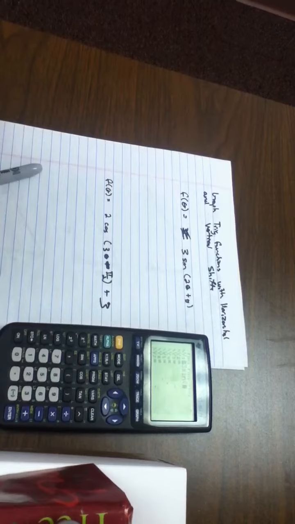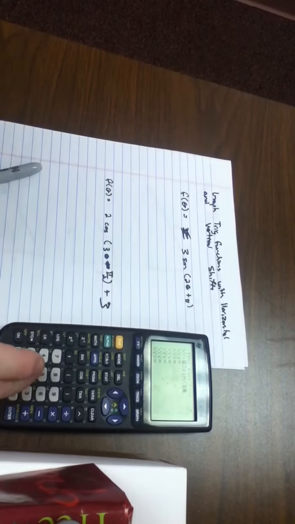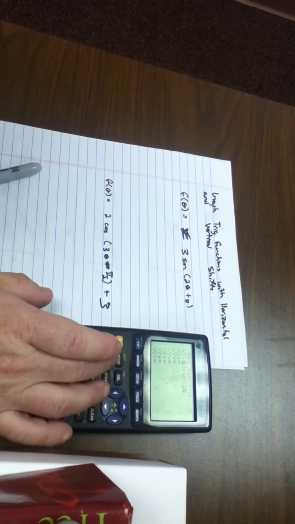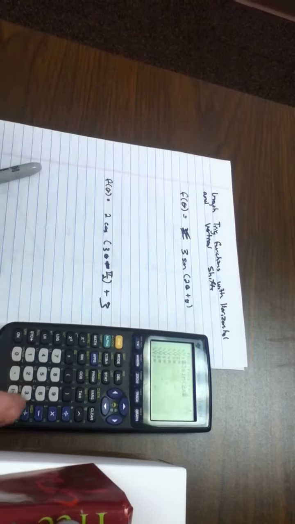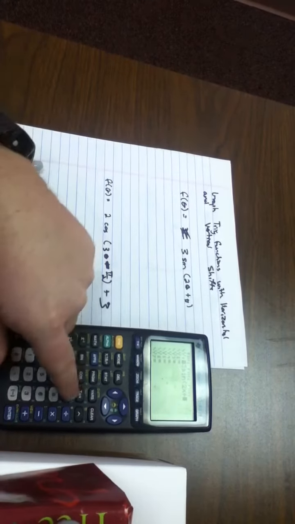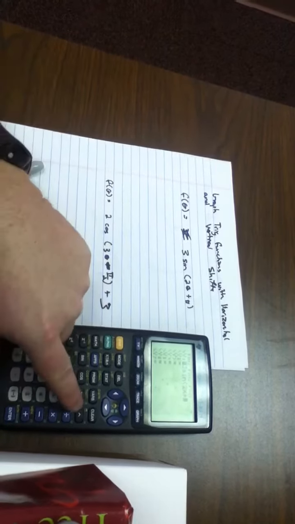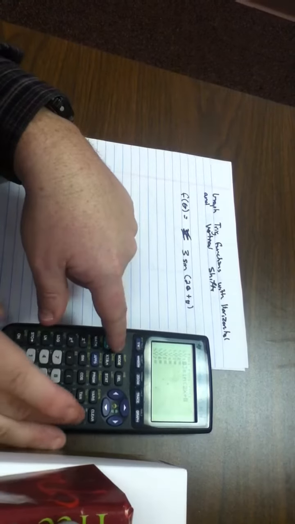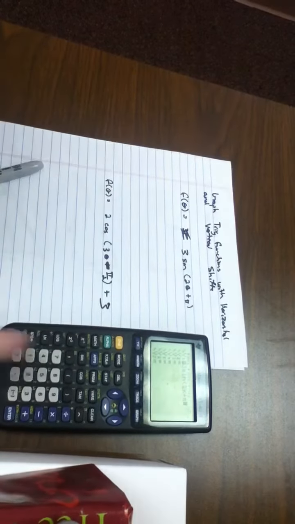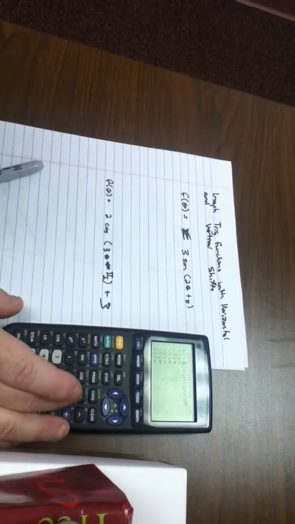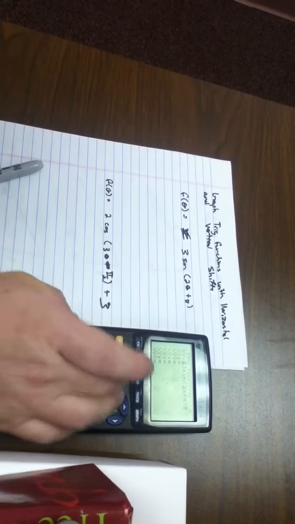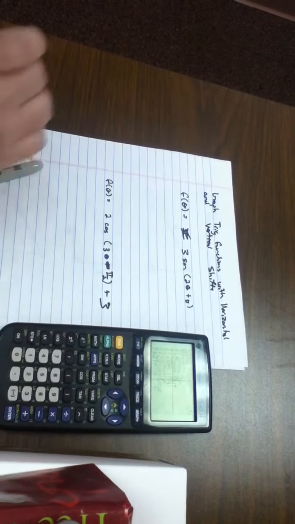Now notice the parentheses comes out. 2, then we're going to put the x theta button for the variable, plus, now your pi button is the second key above the hat, so you hit second hat for the pi button. Notice pi comes into your window. Close your parentheses and hit zoom 7.